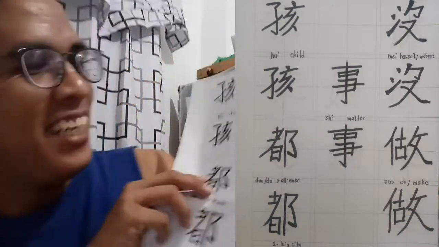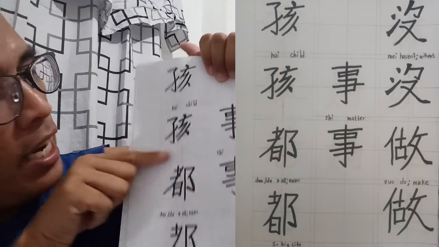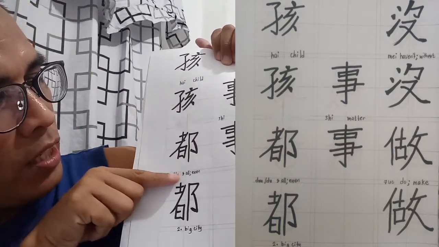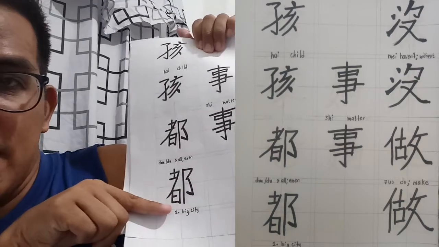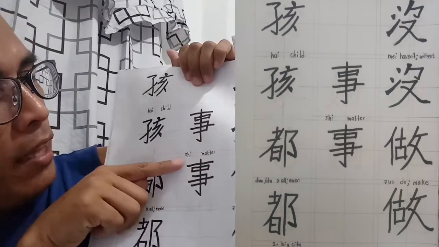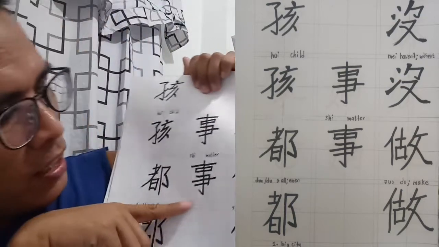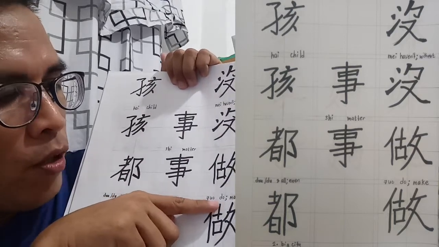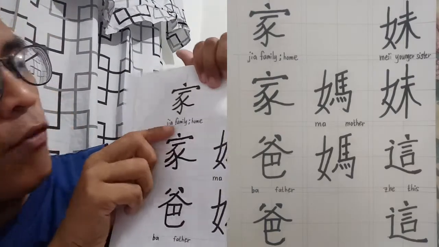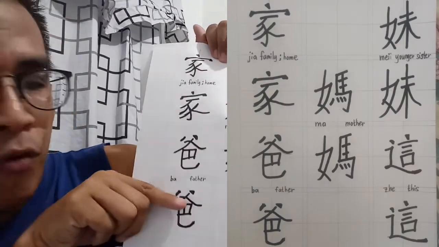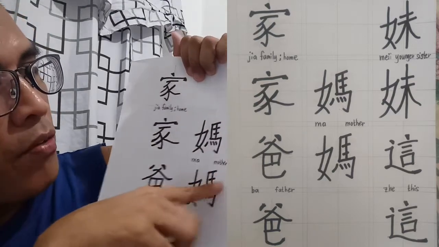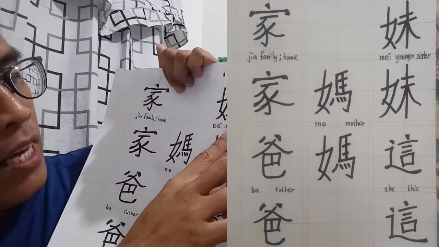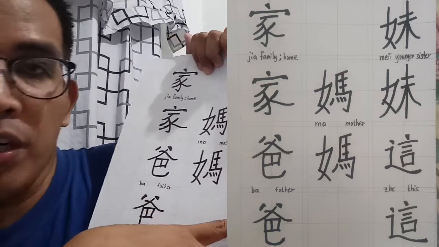Last few papers, last tatlo na lang. Just 3 left. Then the hi, that's for child, then followed by tuo or tu, that is for all or even, and then big city. All are for big city, just the same. And then the shu, another shu for matter this time. And then mie for haven't or without. Then we have the zuo or do or make. Then we have Jia for family or home, and then Pa for father, Ma for mother, Mie, that is for younger sister, and then Zie, that's for this.